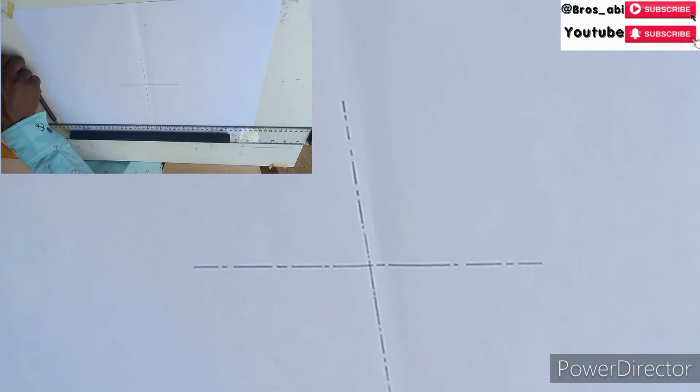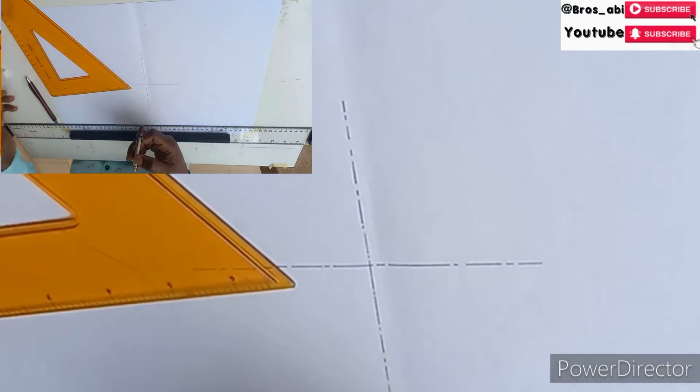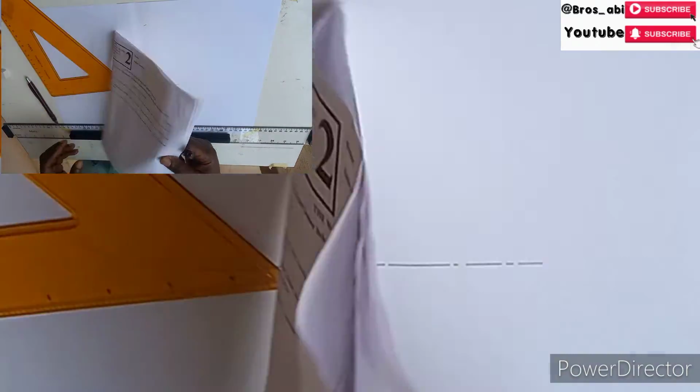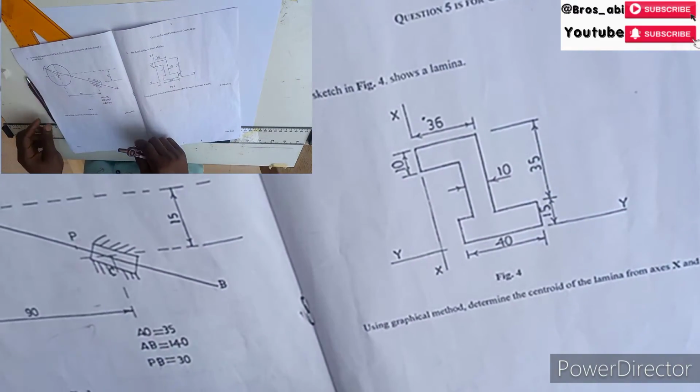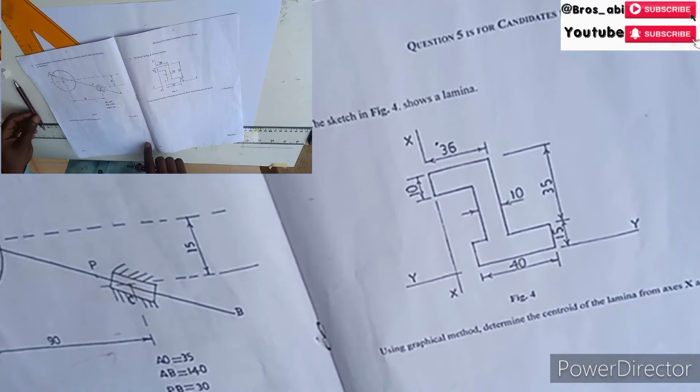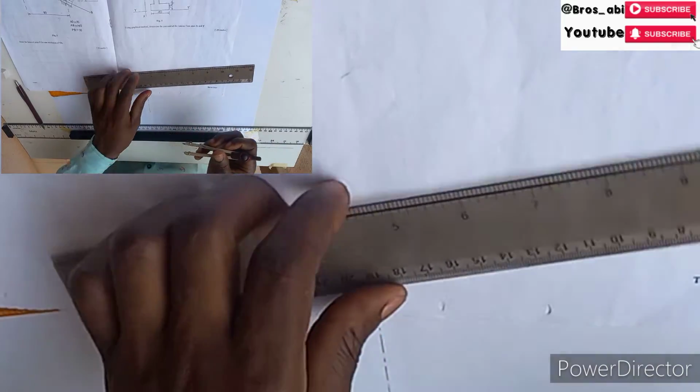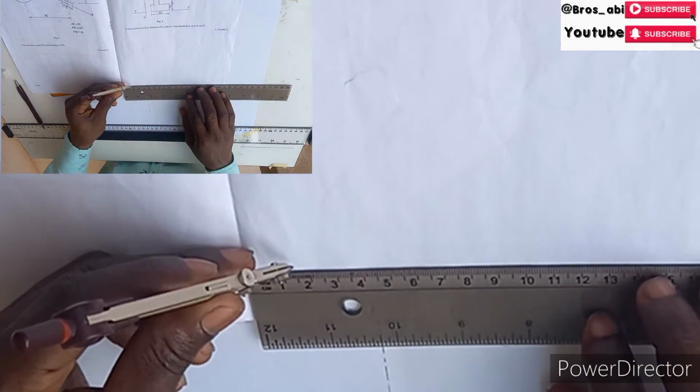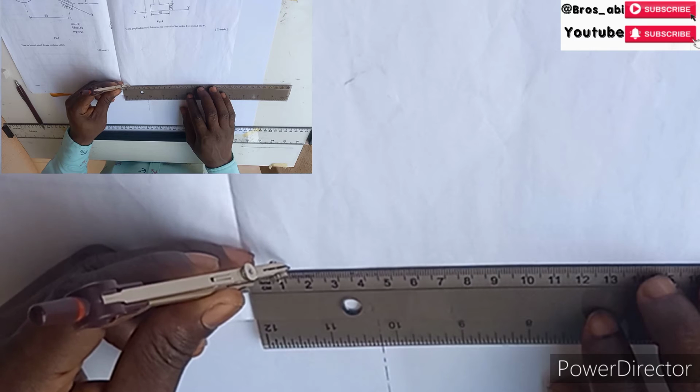So now take your compass and measure your radius 35 to draw the circle. All right. Here is my ruler. I'm going to take the measurement 35.